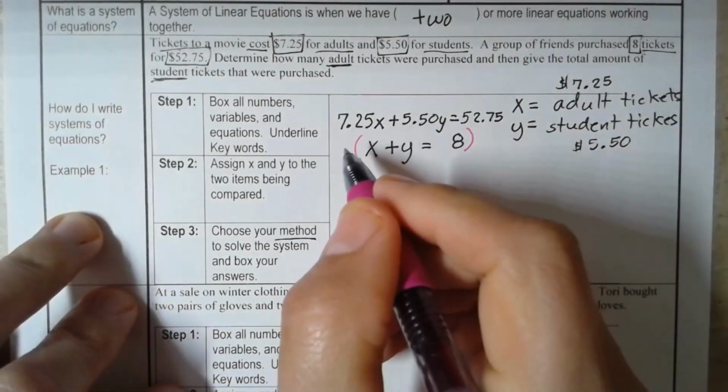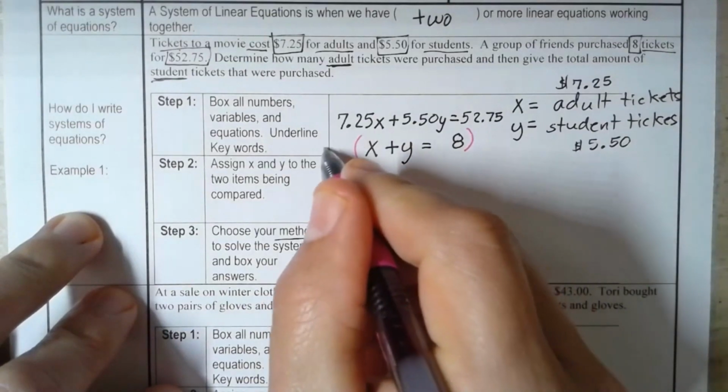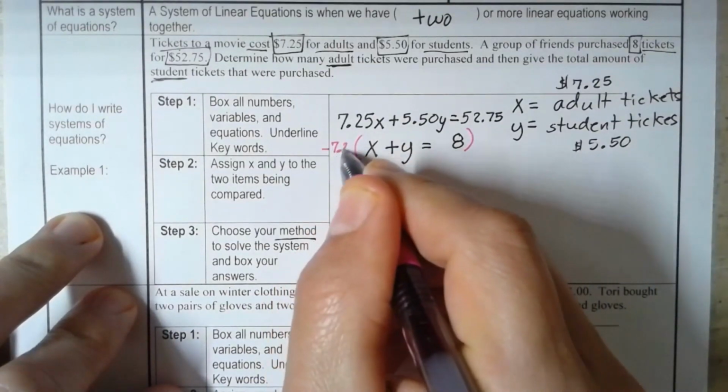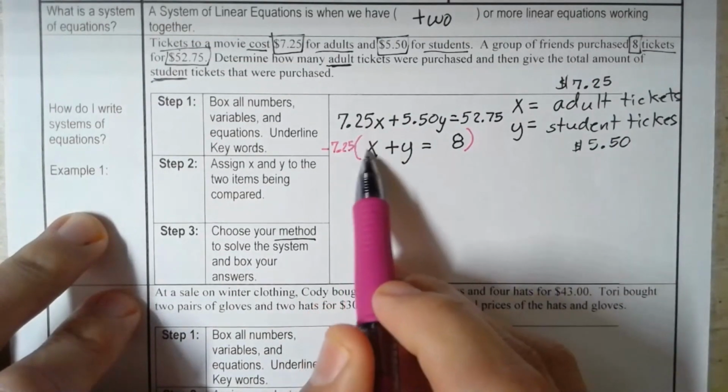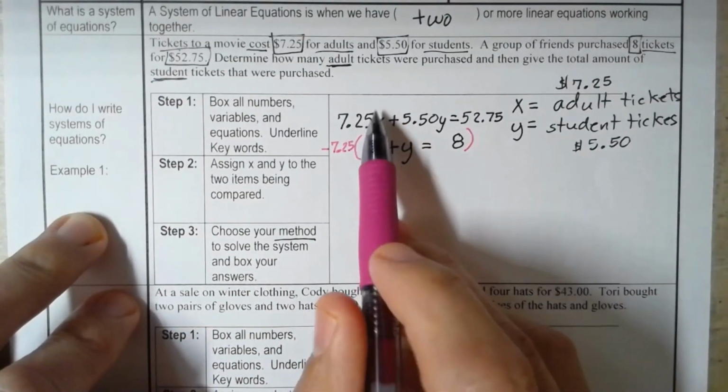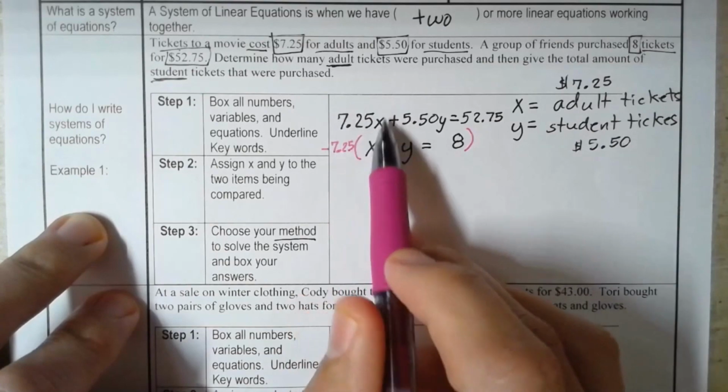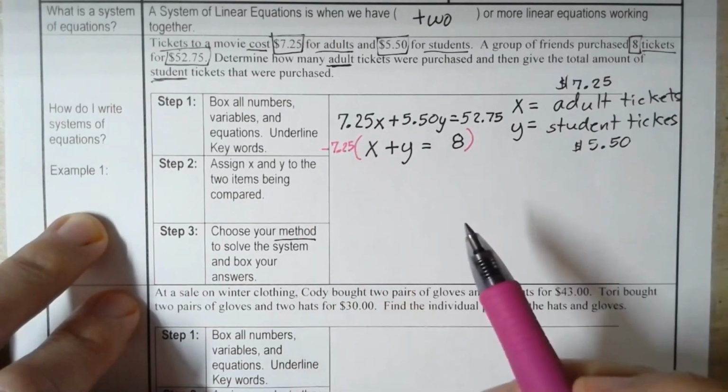I'm going to multiply by negative 7.25. Now if you're wondering, well, Mr. H, why are you doing negative 7.25? Well, because if I can turn this x into a negative 7.25x, I can eliminate this x right here with a 7.25x. And then we can solve for y.